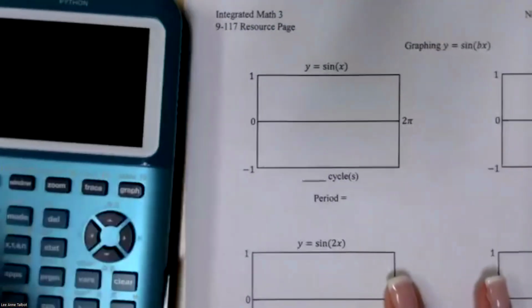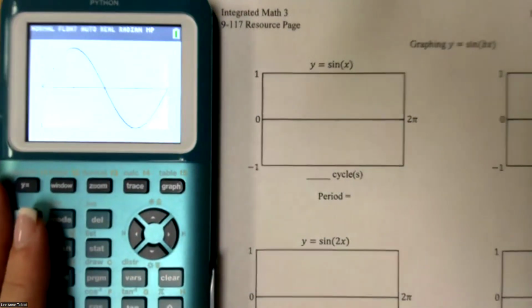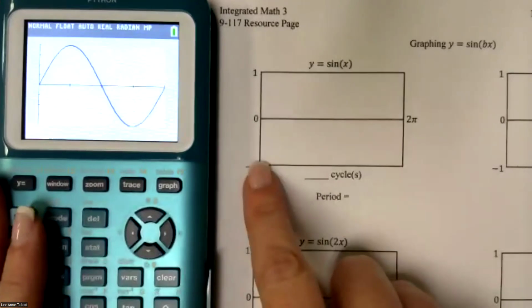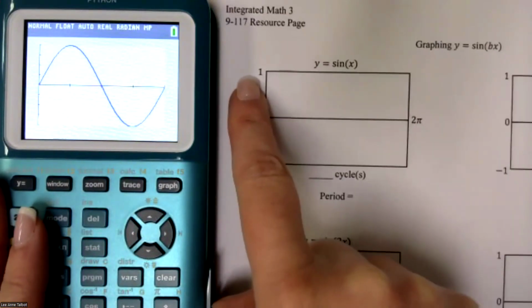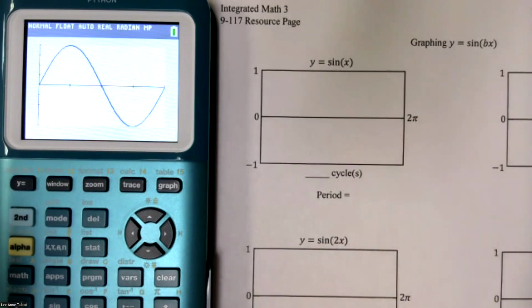Okay. And what I did was I took my calculator and I set it up so that it's going from -1 to 1 and 0 to 2 pi, just like you would expect. And we're going to try to sketch as best we can.